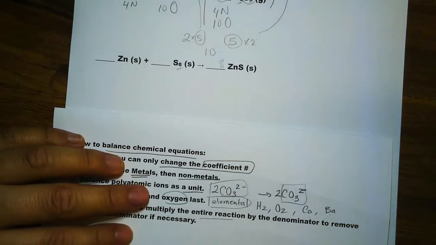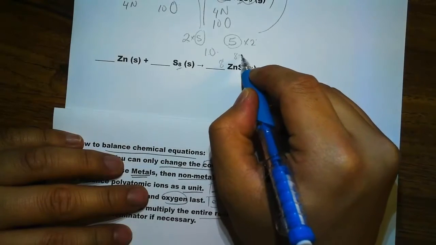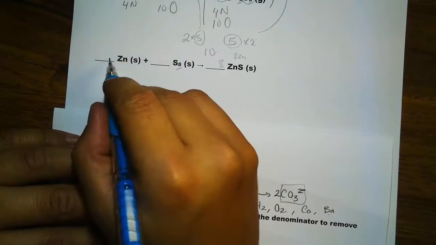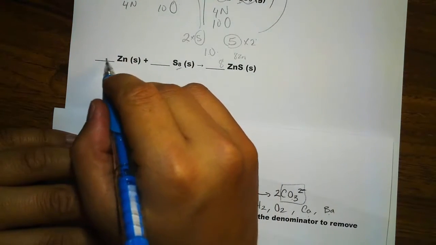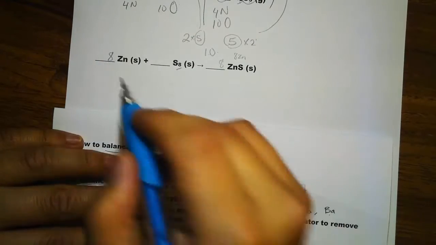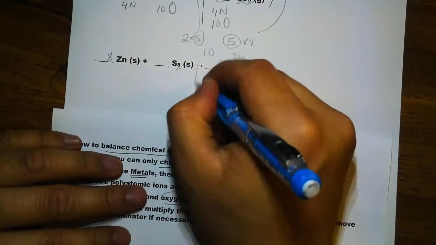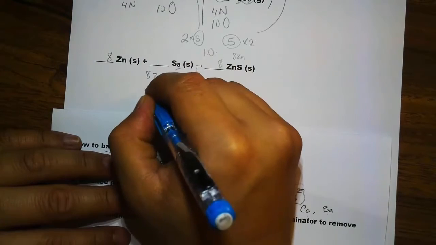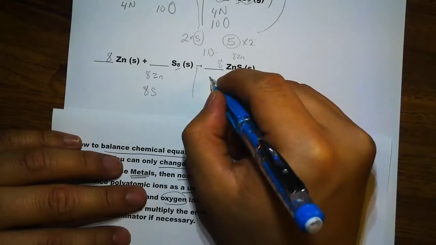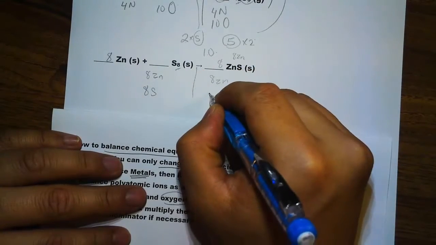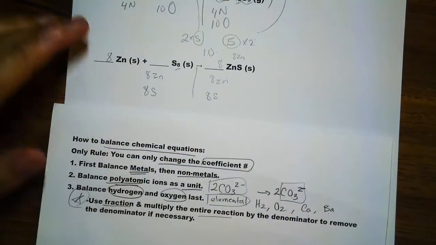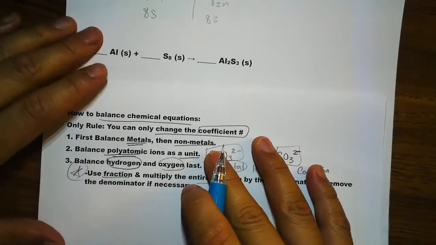But that's going to change the number of zinc as well. So in this case, this one has 8 Zn. So what is the coefficient it has to be? Of course, it's going to be 8. Now everything is balanced. So we have 8 Zn, 8 sulfur. Same thing in this case, 8 Zn and 8 sulfur. Isn't that easy? Ready to try another problem?